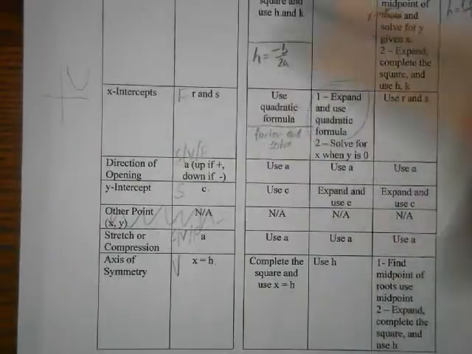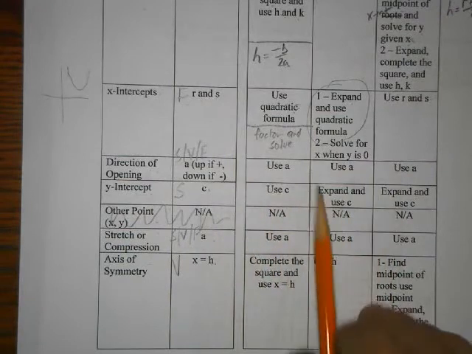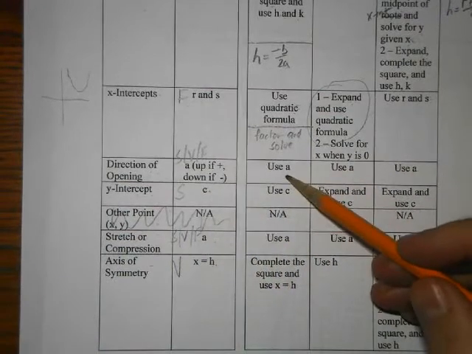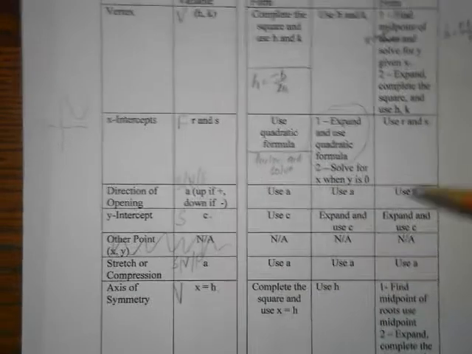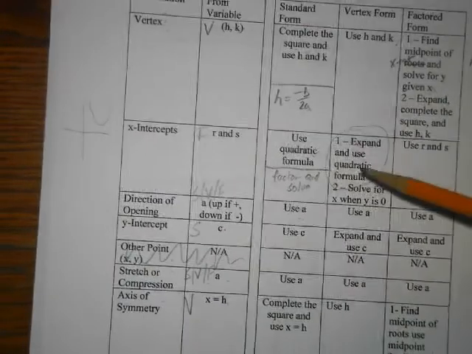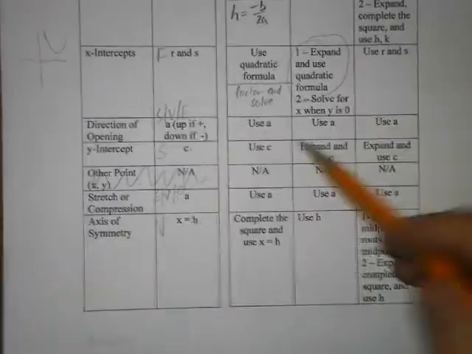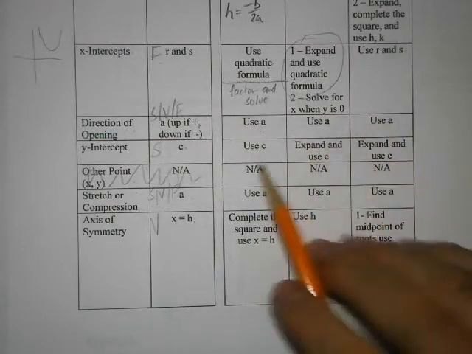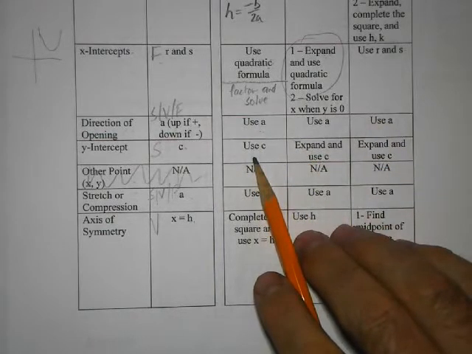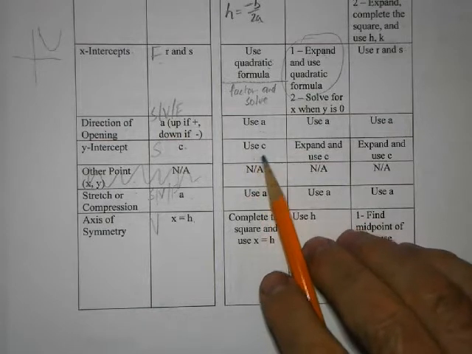Okay, now direction of opening, this should be pretty straightforward now. If a is negative, it opens down. If a is positive, it opens up. And you've got the a value in all three forms, so this is very quick. Y-intercept, that's the third most important characteristic or piece of information.